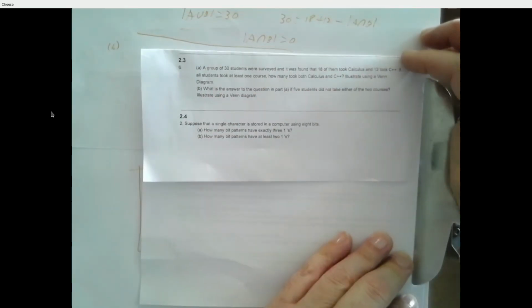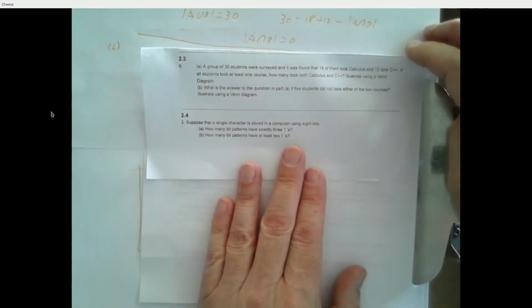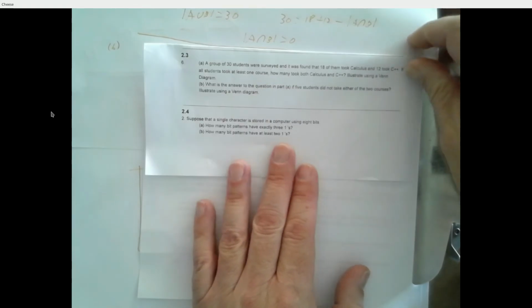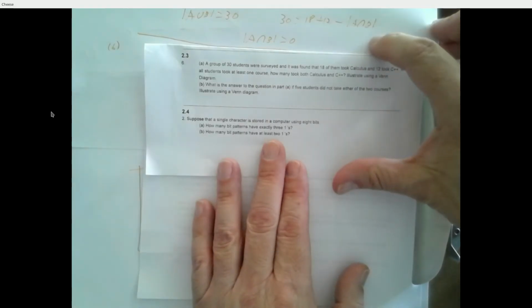All right, so we've got 15 minutes. Go ahead and do the last question, 2.4, number 2. A single character is stored in the computer using 8 bits. How many have exactly 3 ones? How many have at least 2 ones? So this is just a good old combinatorial problem.